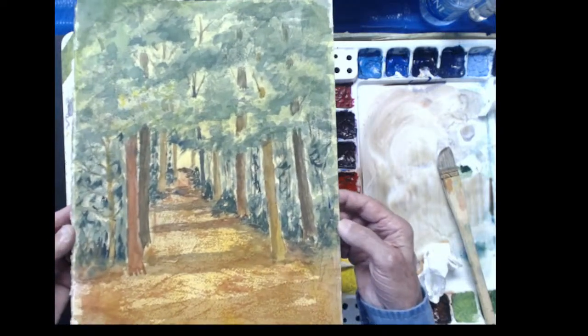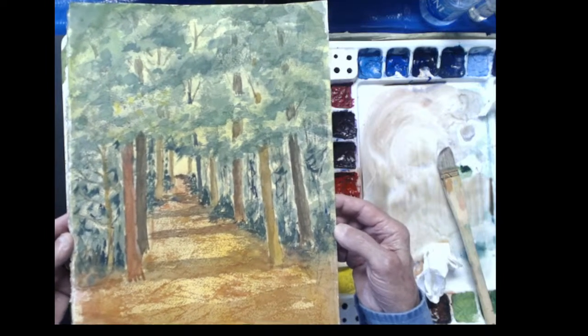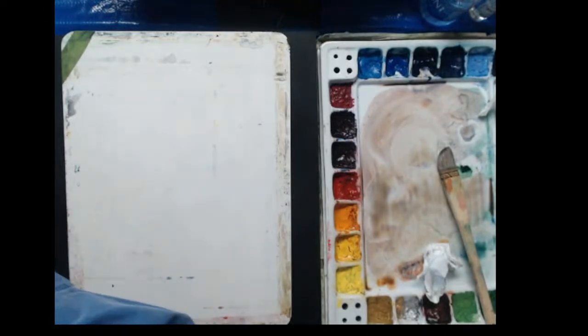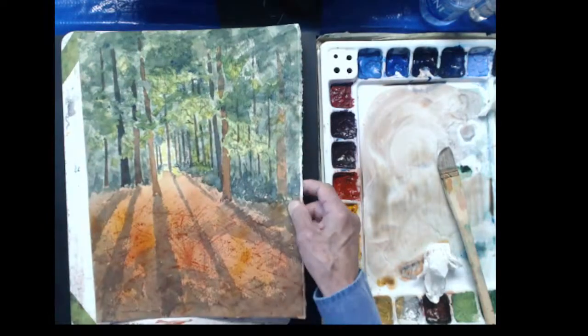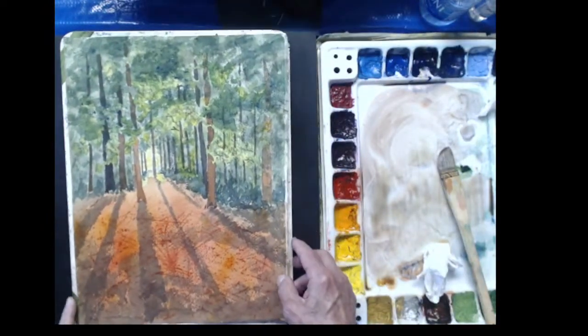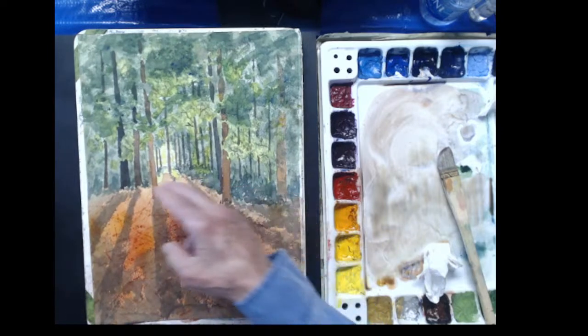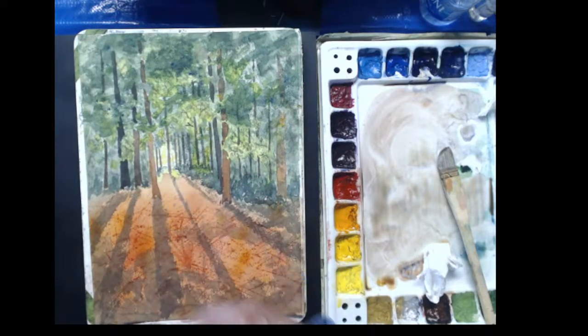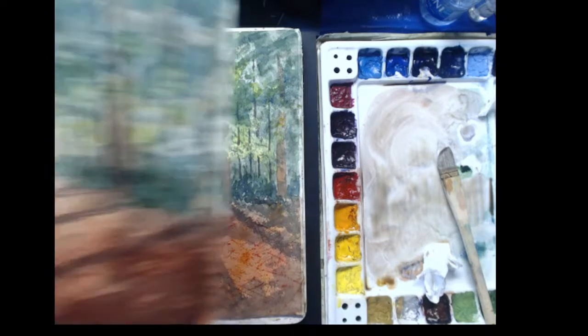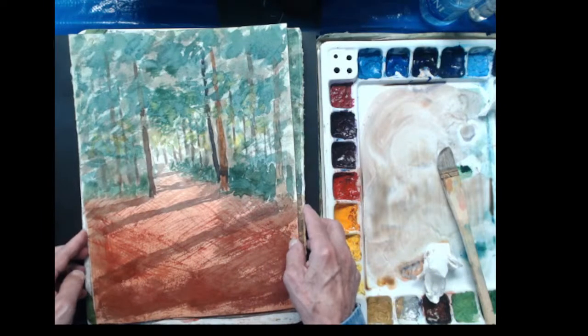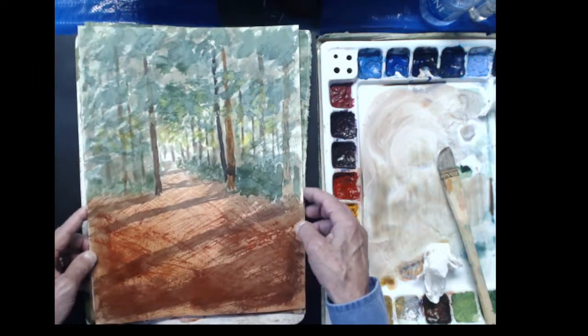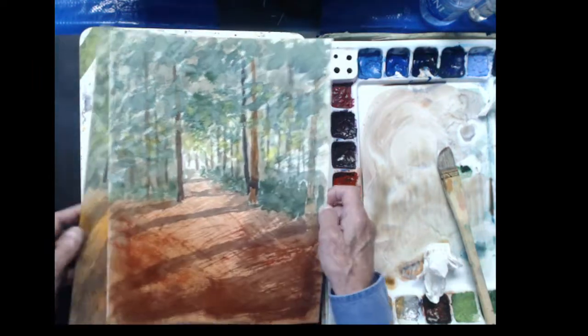So this is the one I did last Saturday on location. This is the one I did in the studio after I planned out my painting. I changed the trees a little bit, and I also made a shadow pattern a little bit different on this one. And this is the one I did today for demonstrations. And put this back here.